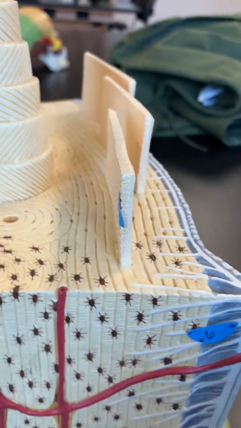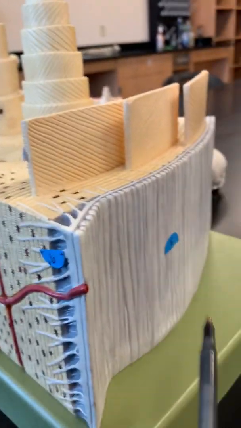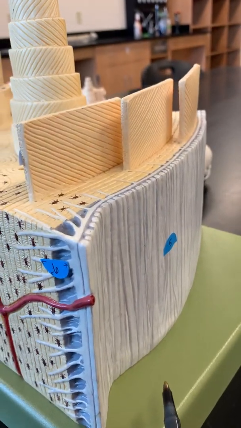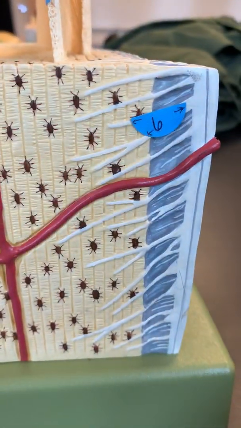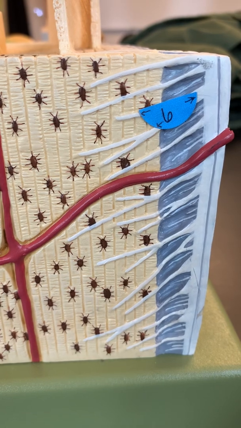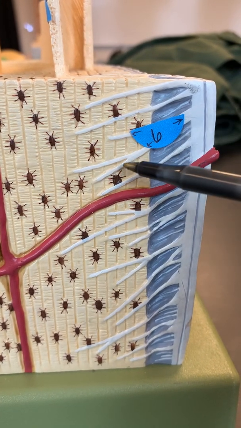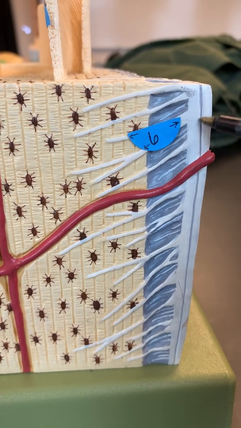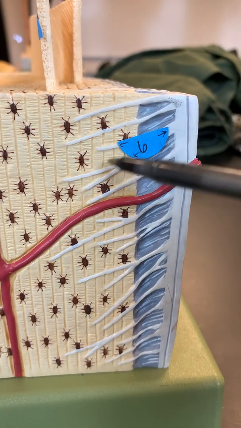Number 5 is the periosteum, and that is this outer layer of the bone, this outer covering. Number 6 is Sharpey's fibers. All right, labeled here. These are these white fibers coming in, connecting this outer periosteum to this bone, okay, acting as an anchor.